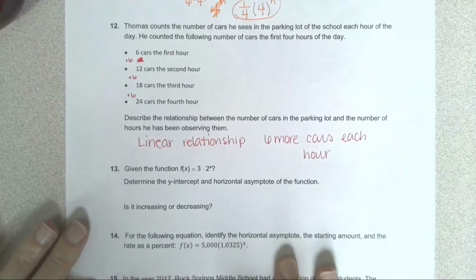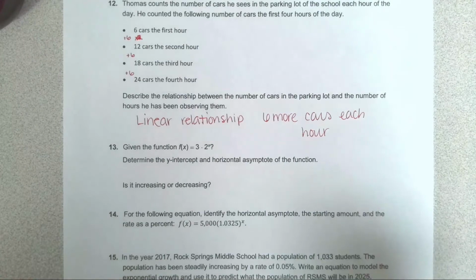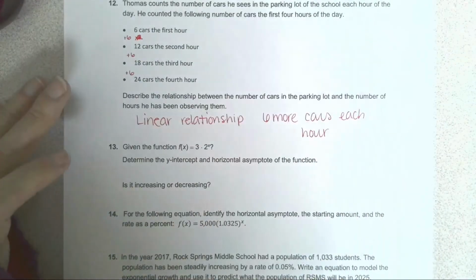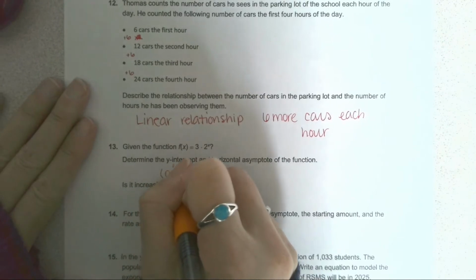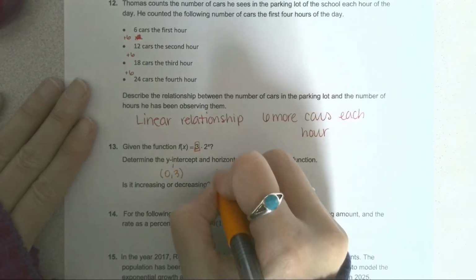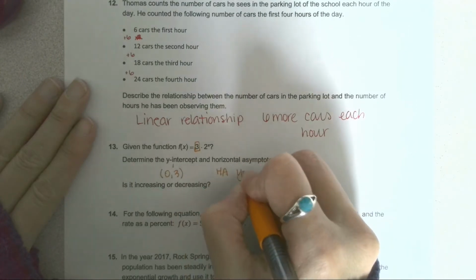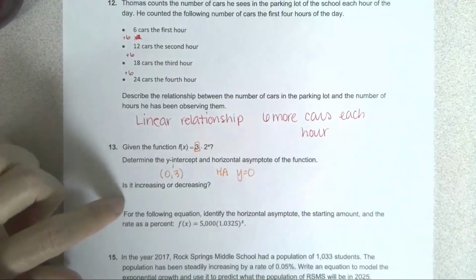Okay. Given the function f of x equals 3 times 2 to the x, determine the y-intercept and horizontal asymptote of the function. Well, the y-intercept is (0, 3) because that comes in our a spot. And the horizontal asymptote is y equals 0 because the function has not been shifted up or down. Then is it increasing or decreasing?